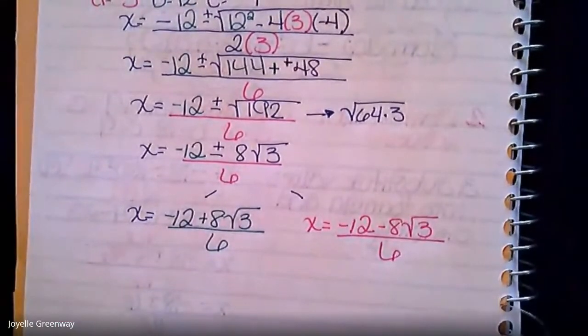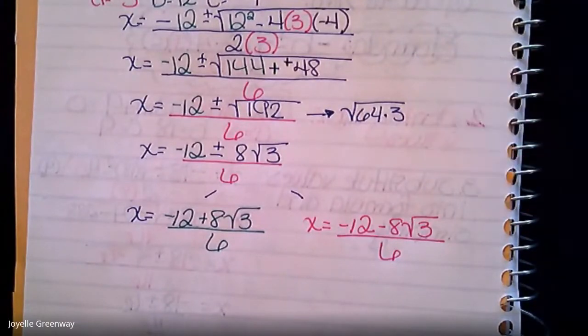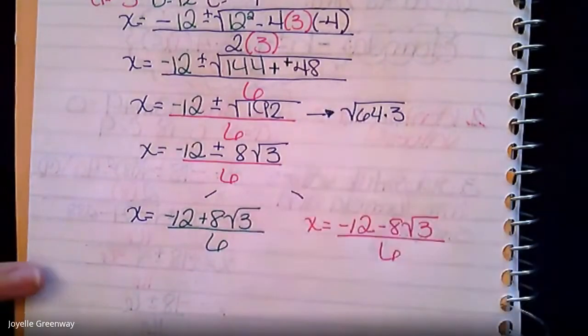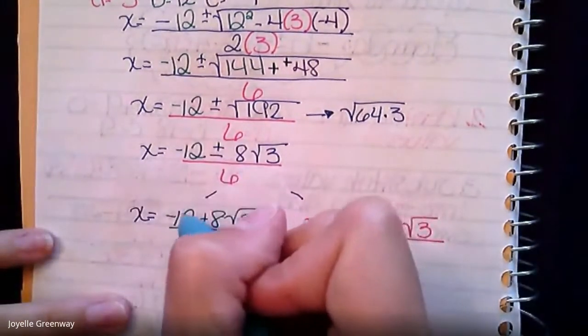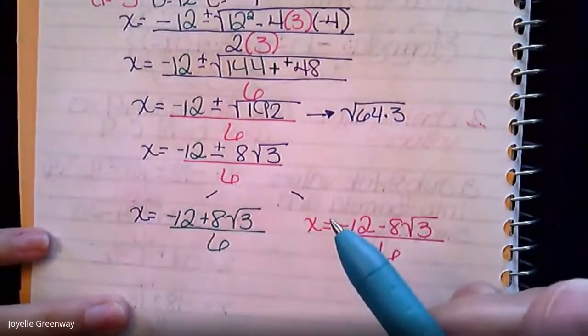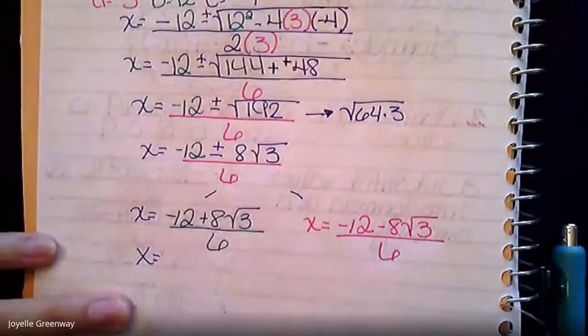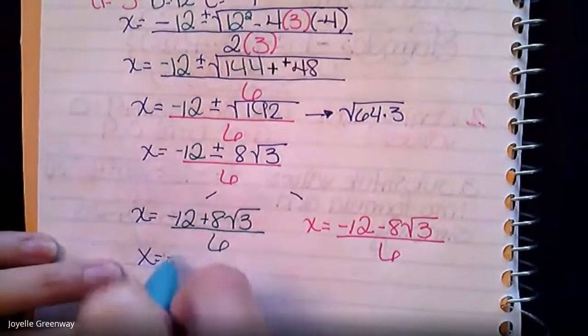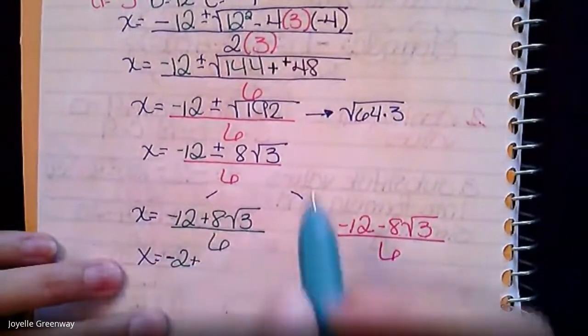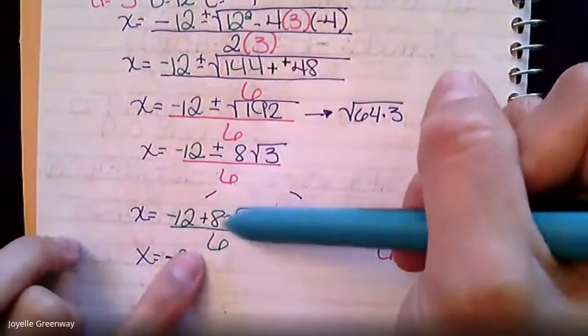So you might be asking me, how can I simplify that? That's a great question. You can do, so if I do -12 divided by 6, right, I get -2. So -2 plus, now I want to look at 8/6.